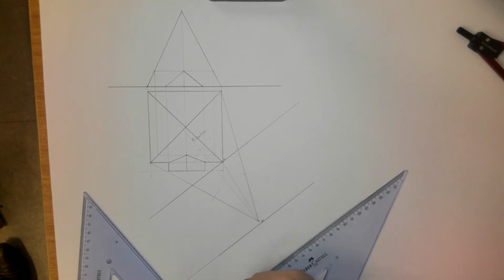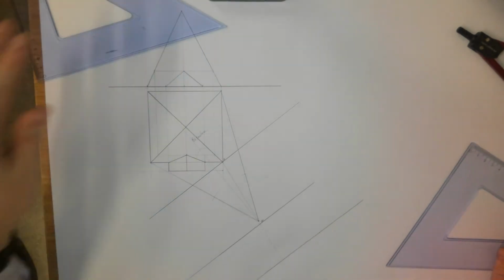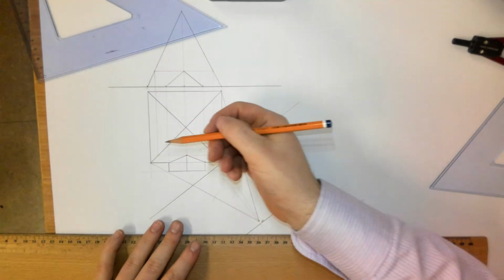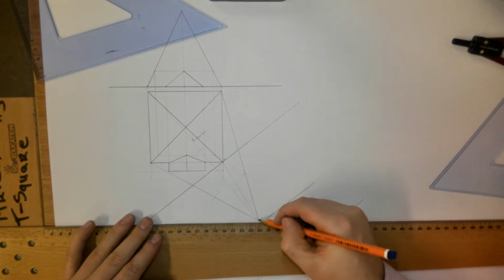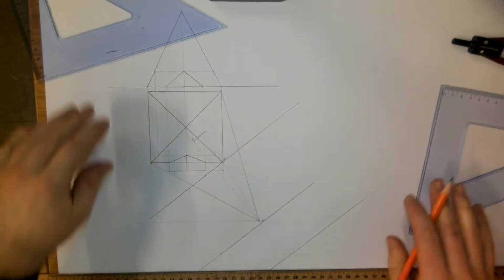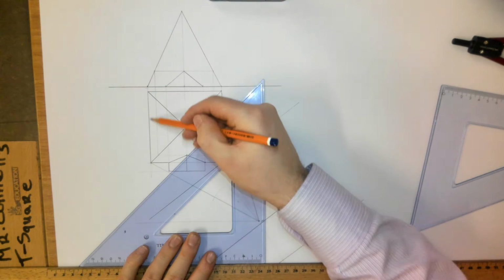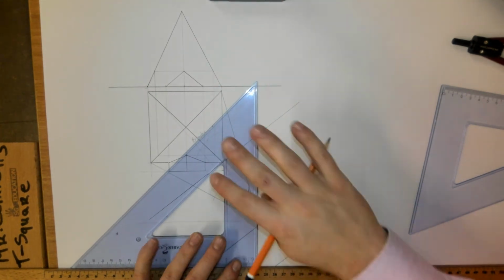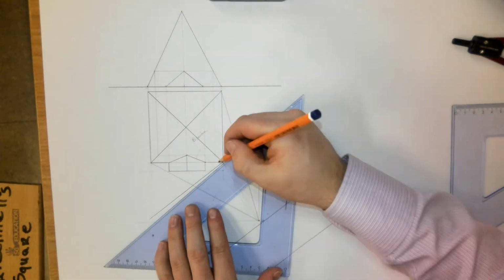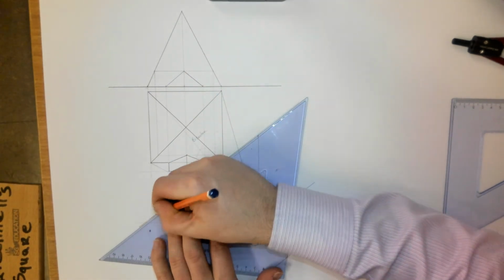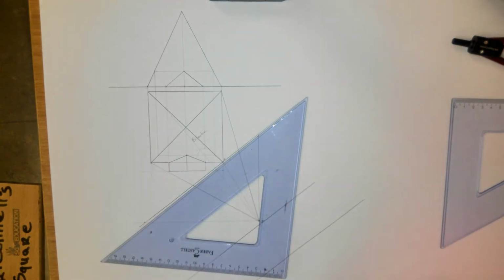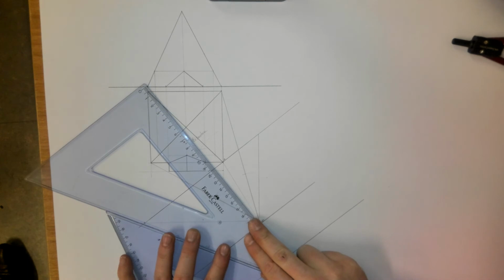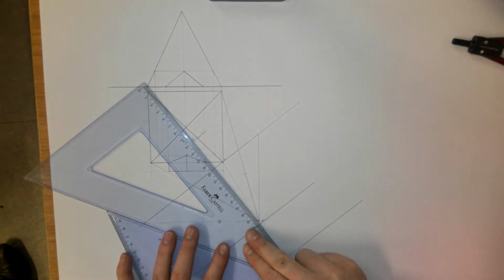Now, then we need to get the vanishing points. So I'm going to go parallel to one set of lines from S. I'm going to go parallel to these from S. So line across here. Okay, line up from S parallel to these ones. Okay, until they hit the picture plane, and I can extend this until it's the picture plane. There we go.